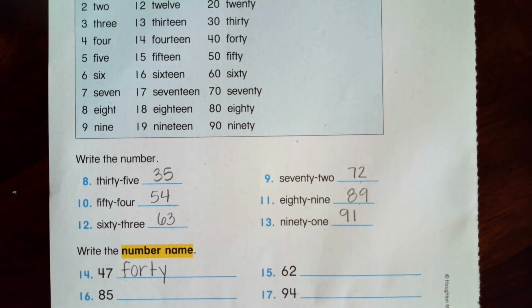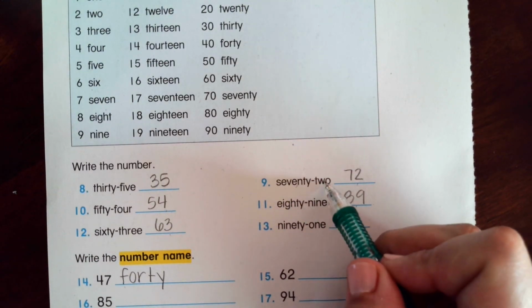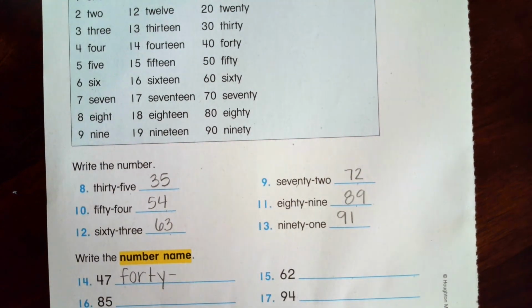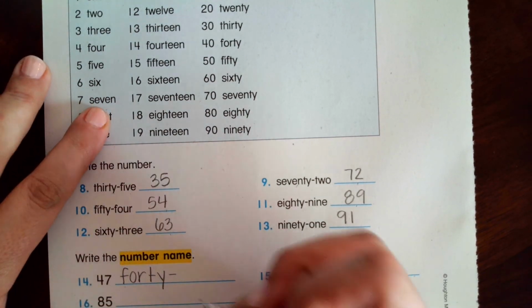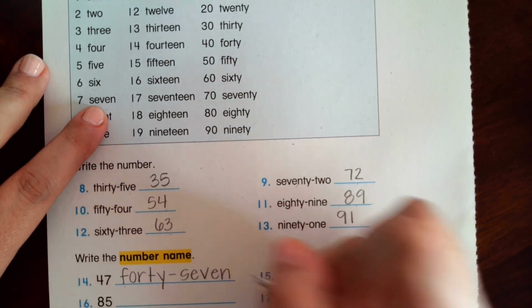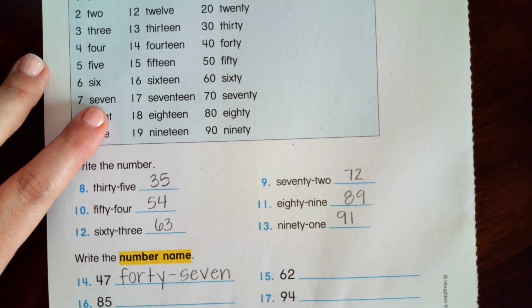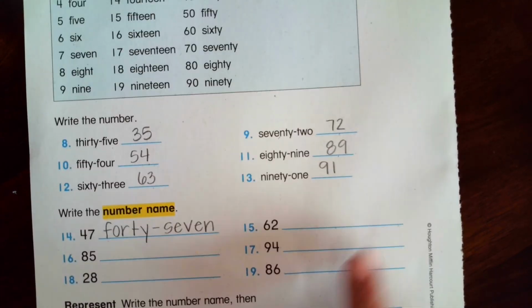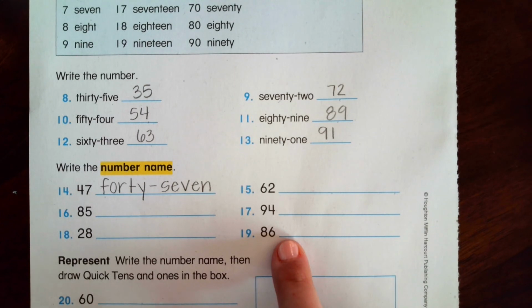And when you have a number that has tens and ones and is 2 words, you need to put a dash between. Okay, now I'm going to go find the number 7. I see it right there. So I'm going to write SEVEN. 47. I would like you to pause the video and finish this section going to number 19.